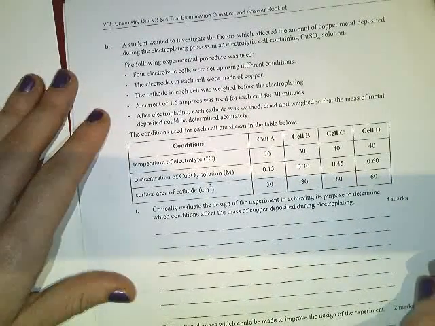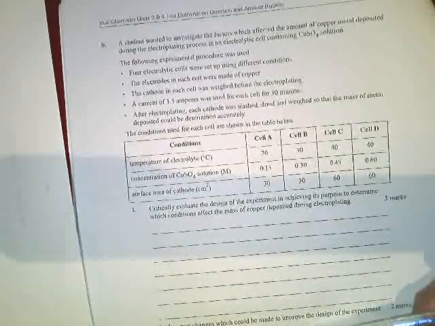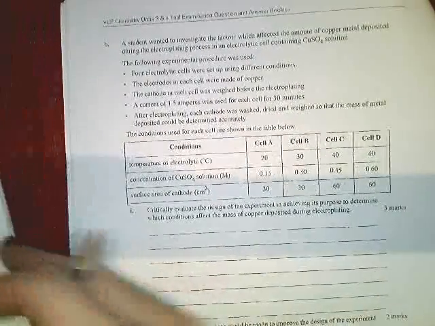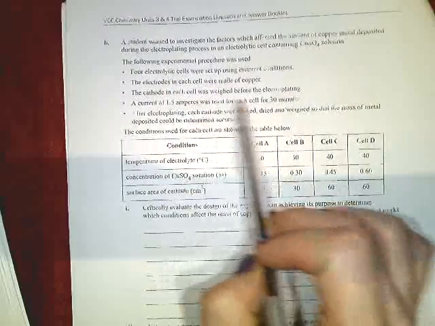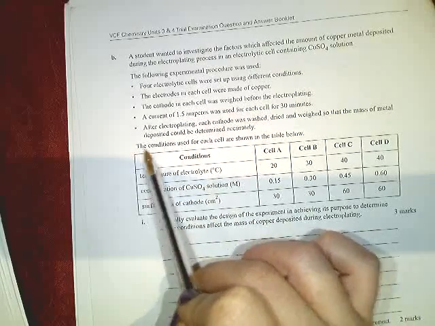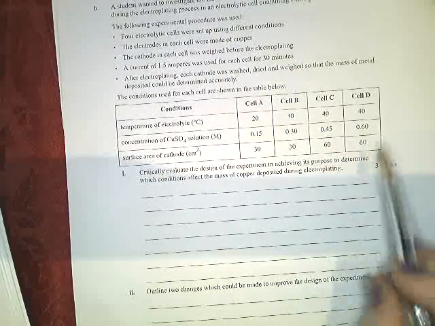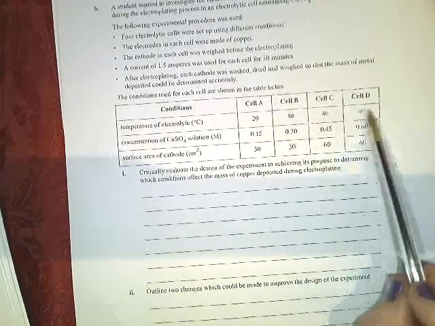The student wanted to investigate the factors which affected the amount of copper deposited during the electroplating. The following experimental procedure was used. Okay, just read over that. Okay, critically evaluate the design of the experiment. So, in evaluating this experiment, you would have to look at cells A, B, C, and D, using 4 different cells.